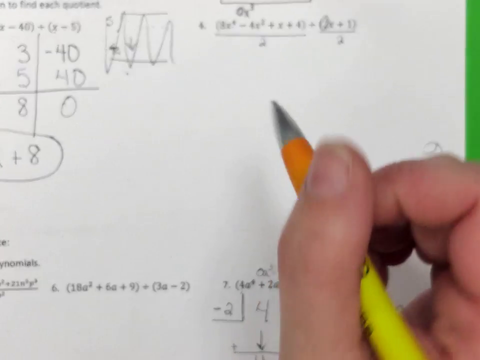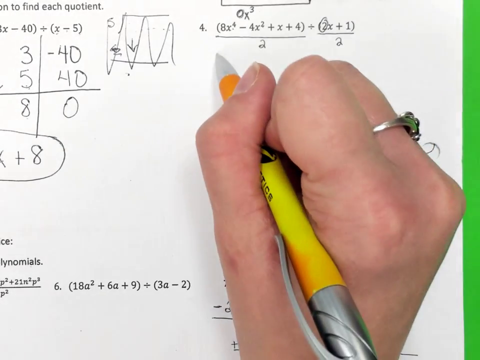All right, so what is 8 divided by 2? 4. x to the 4th.